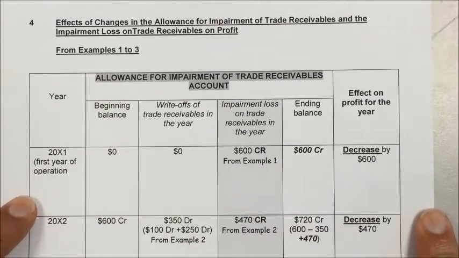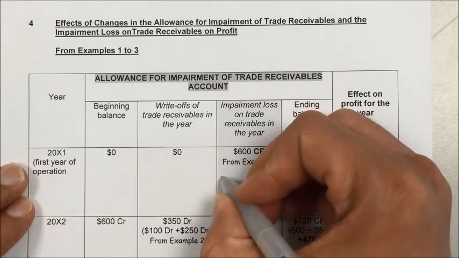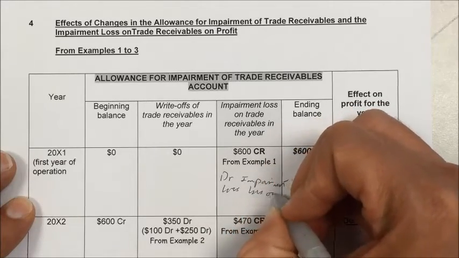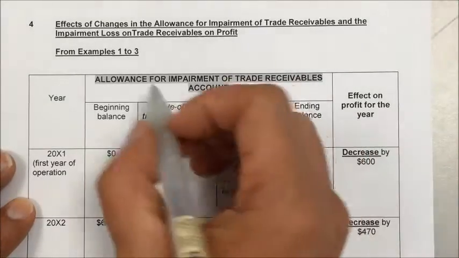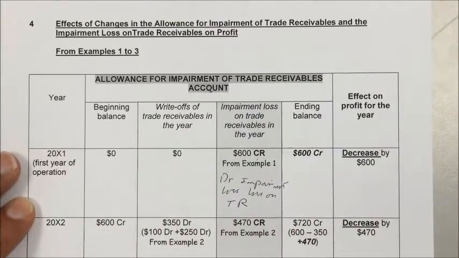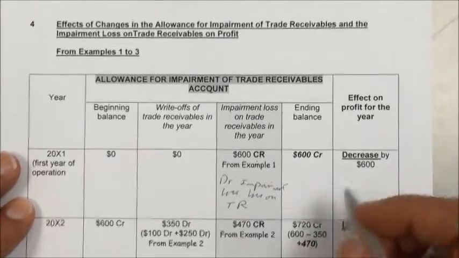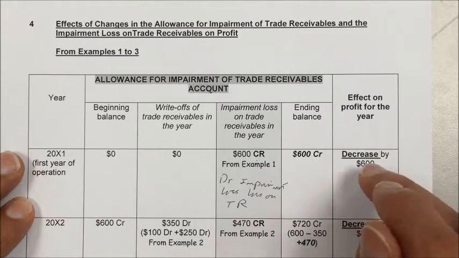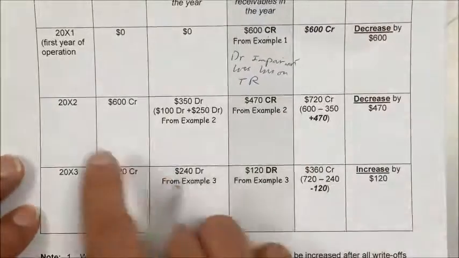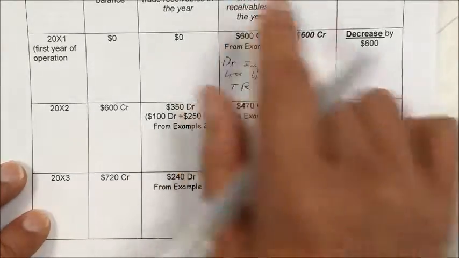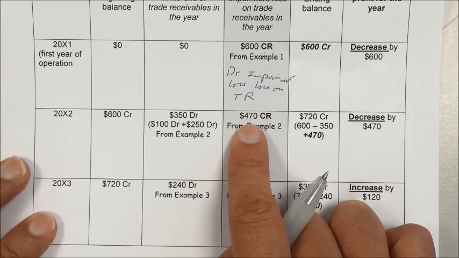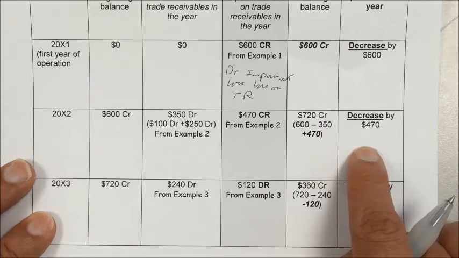In 20x1, the first year of operation, we debit impairment loss on trade receivables for $600, and we credit this account allowance for impairment by $600. As impairment loss on trade receivables is an expense, a debit means that the expense has increased. When expense increases for the year by $600, the profit will decrease by $600. In the second year of business, 20x2, we debit impairment loss on trade receivables and credit allowance for impairment of trade receivables by $470. So similarly, the expense will increase by $470, resulting in the profit decreasing by $470.